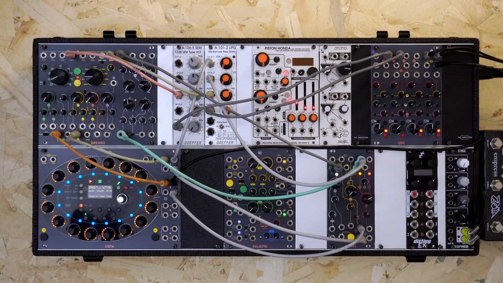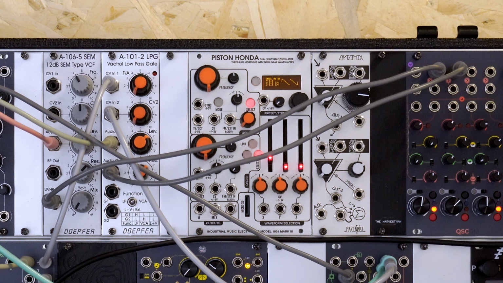Next, we move on to voices 3 and 4. The sound chain for both voices is very similar. Both oscillators of the Piston are set to saw waves.